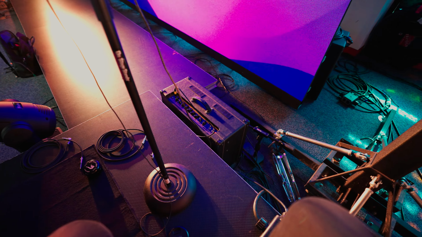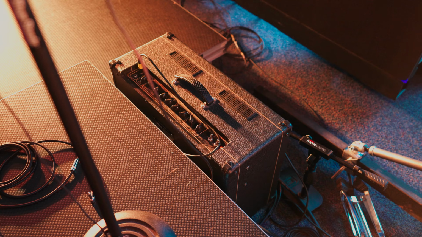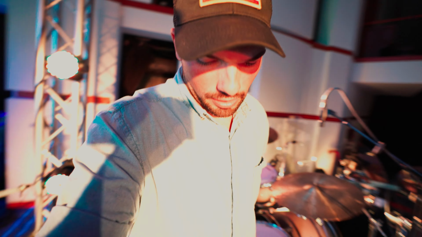Also, I'm sitting on this guitar amp right here, so I can literally feel everything he plays, which is fine. I got in-ears in, and it makes me feel it a little bit more. All right, I think we're done.